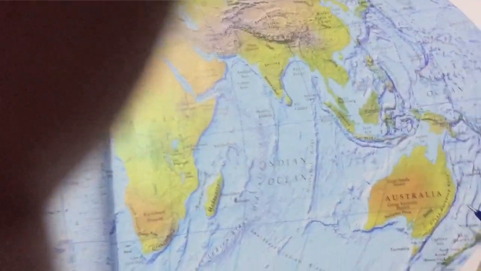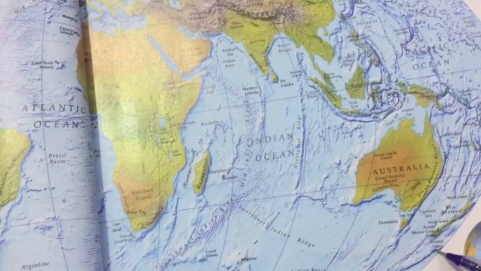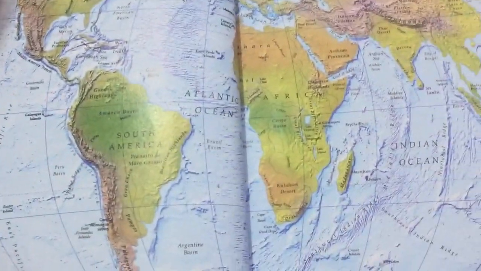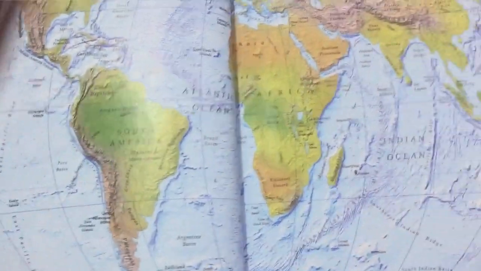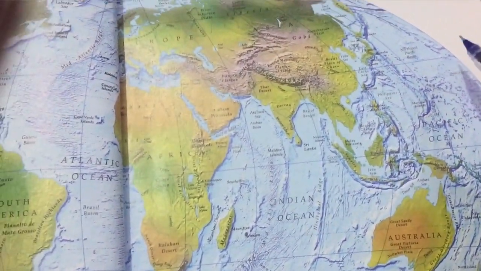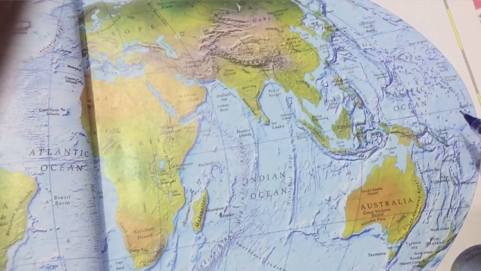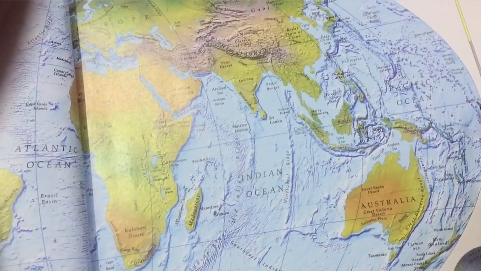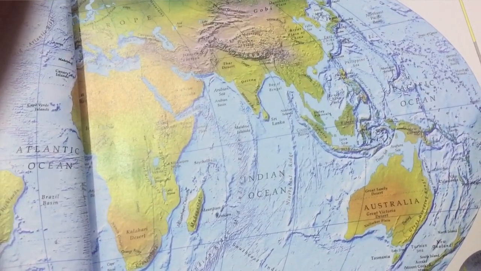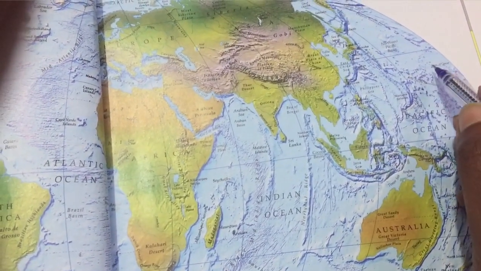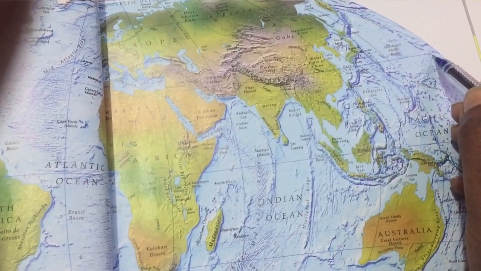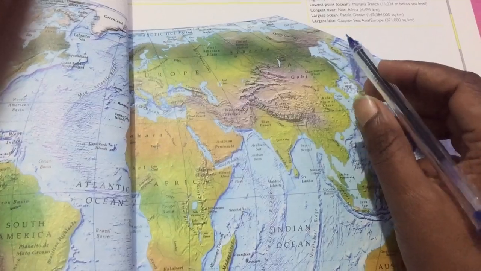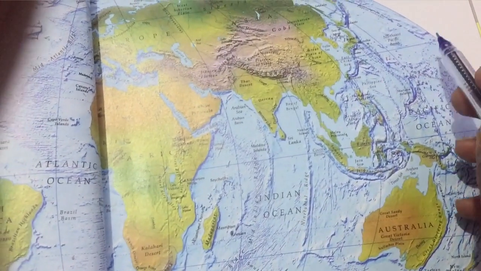Then next, go to the latitude part. Latitudes are these lines which are running from east to west. These are the latitude lines. When we look at our India, what can we infer from the 0 degree equator? From the 0 degree equator, the lines are moving to the north. This line is also north, this line is also north. So we can find that these are all the northing lines.